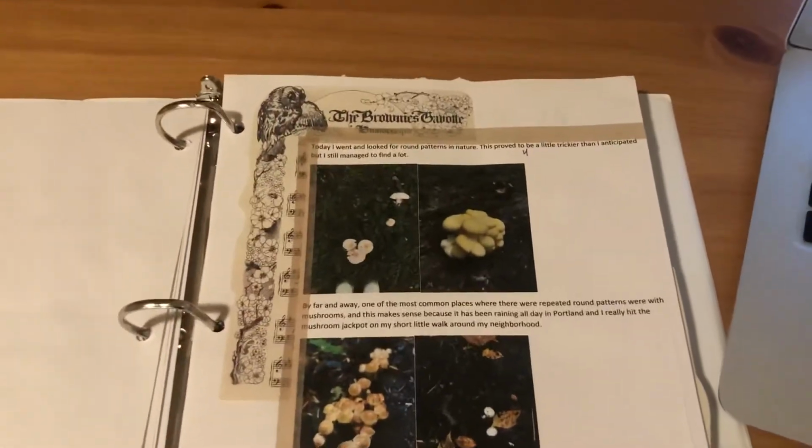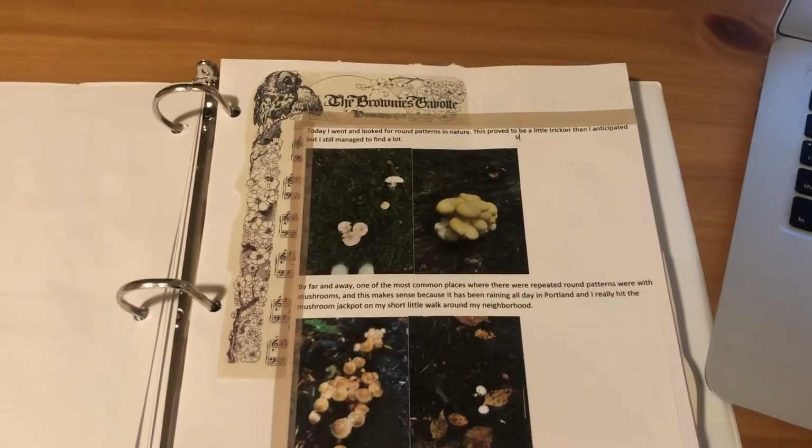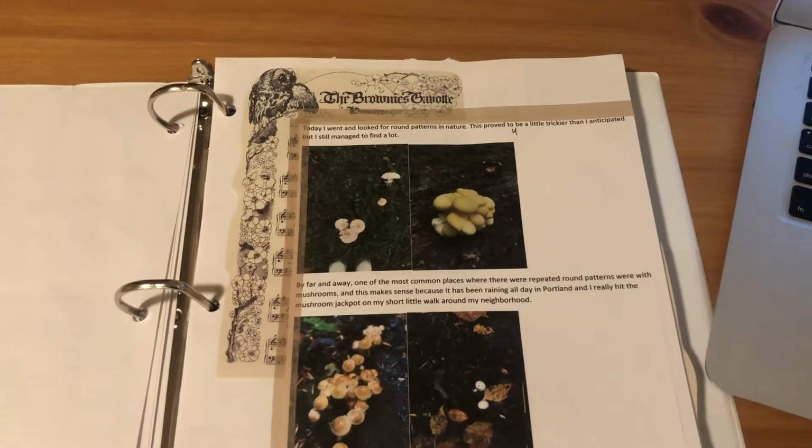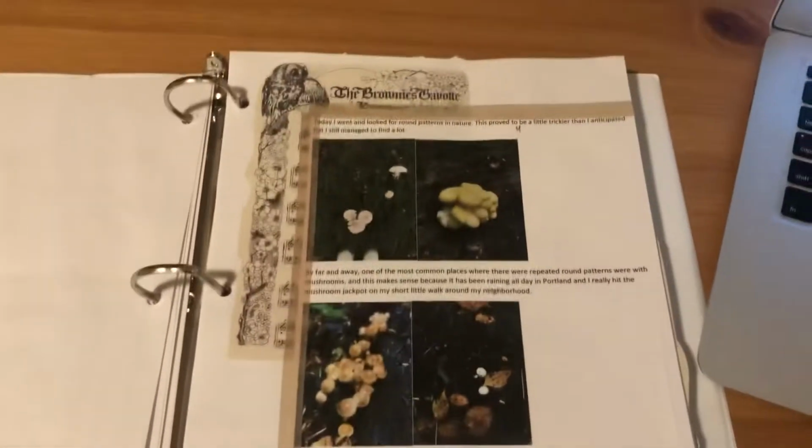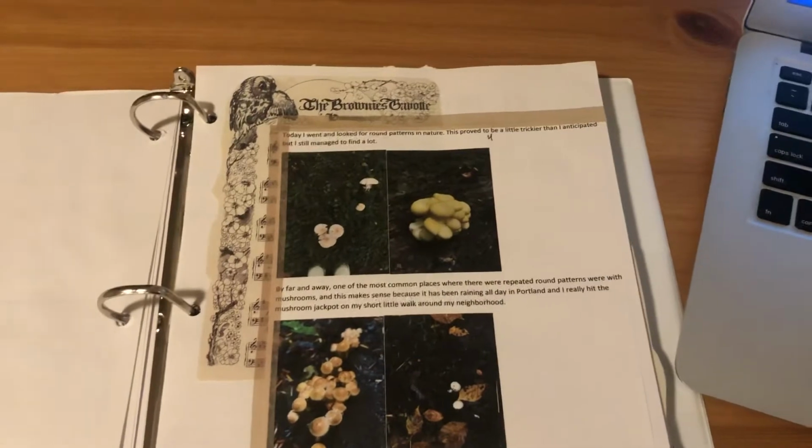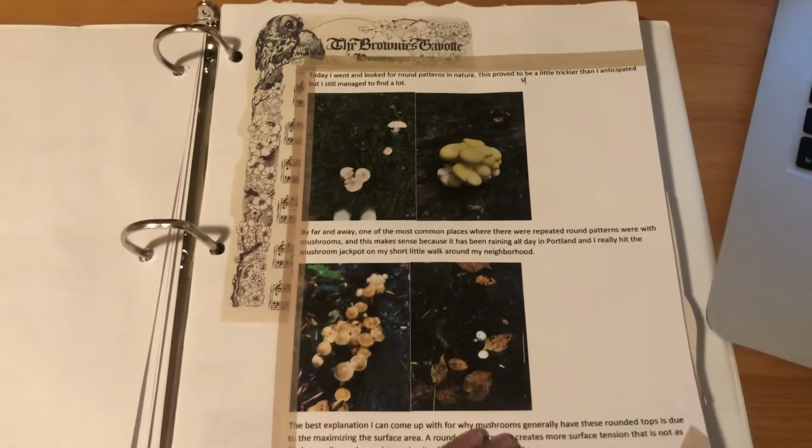This is a media piece that had to do with patterns in nature, so I didn't think there was anything more self-explanatory or that fit this concept better, so we have that included as well.